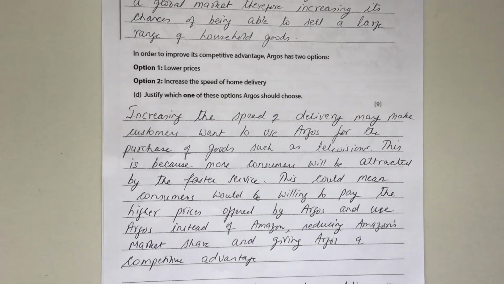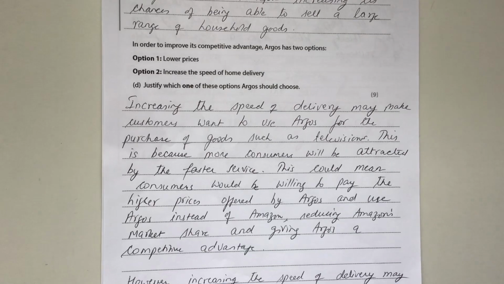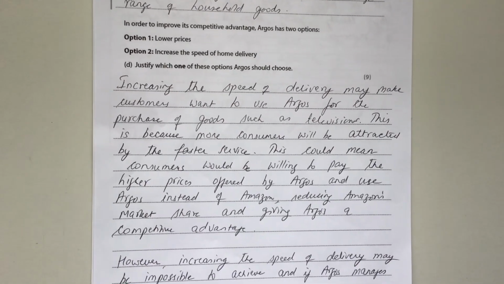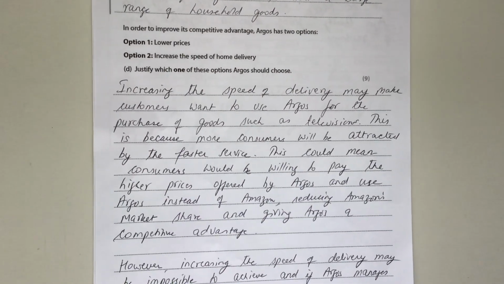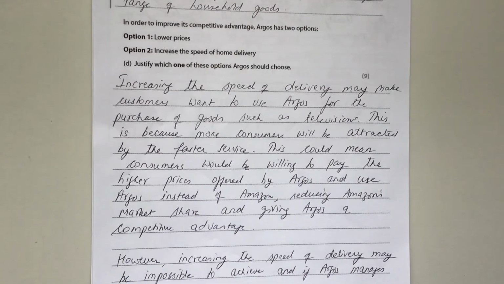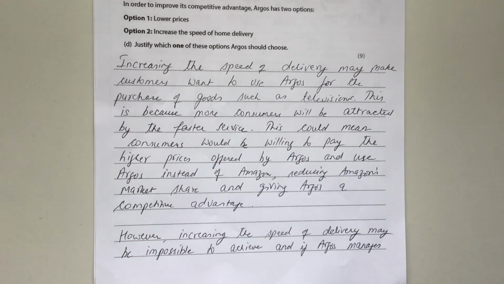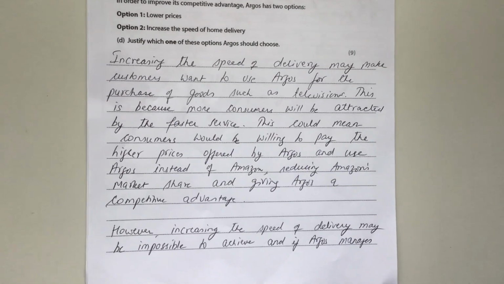Again, it's a 9 marker. In order to improve its competitive advantage, Argos has two options: lower prices, or increase the speed of home delivery. Justify which one of these options Argos should choose. So choose the option, write positive, negative about it, and that's how you answer this 9 marker. There's no need to write about both the options.